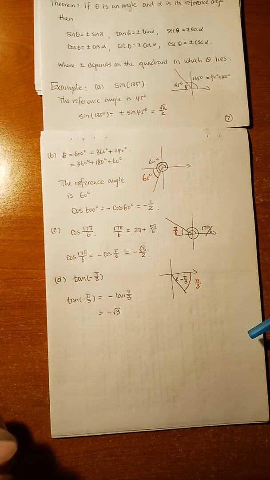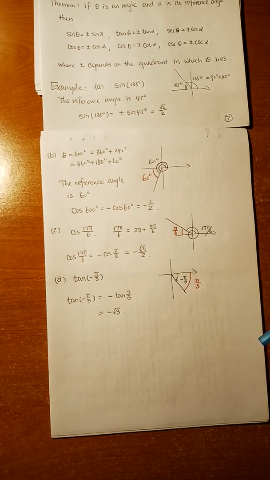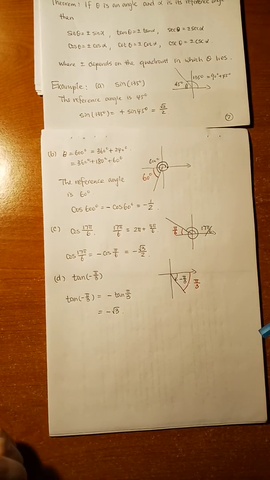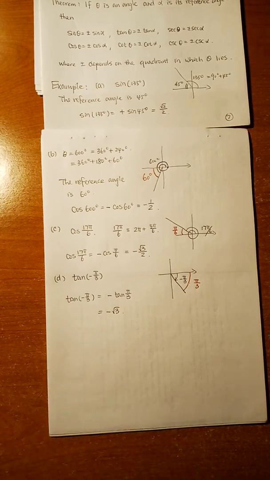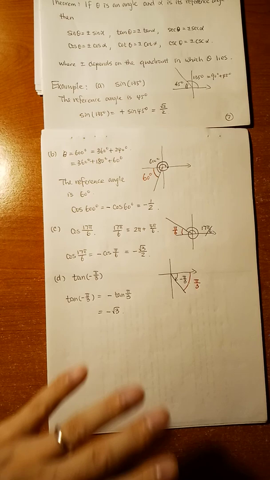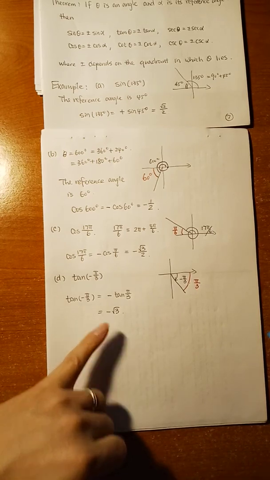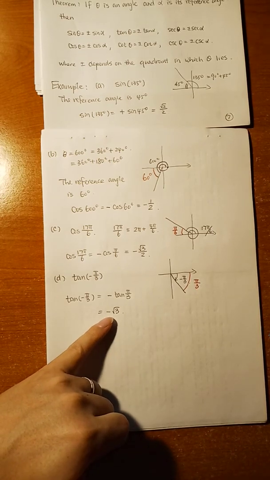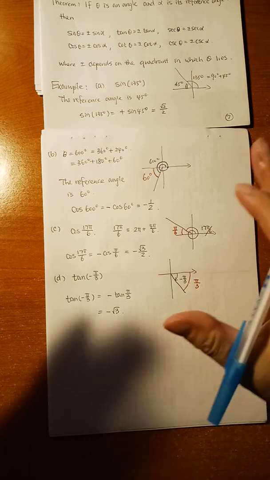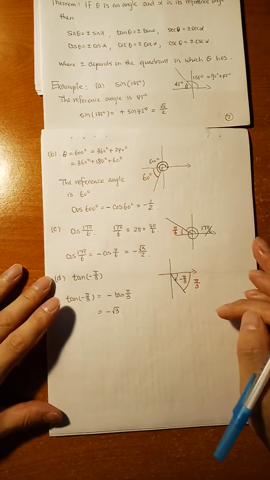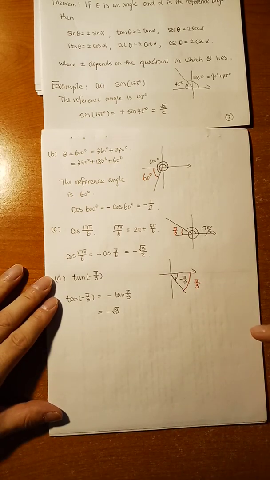See? So we can still use the definition of trigonometric functions for acute angles to determine the value of trigonometric functions for any angle, but you have to adjust the sign. Sometimes it's positive, sometimes it's negative. Which one is positive? Which one is negative? It depends on the table we have, ASTC.